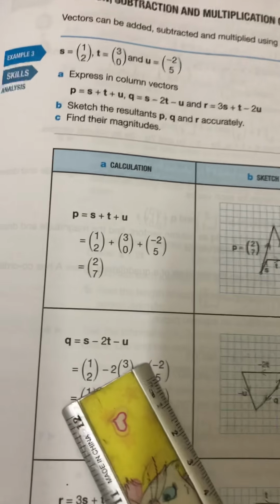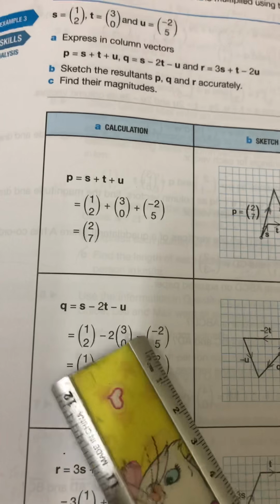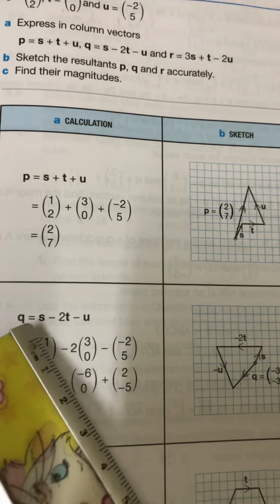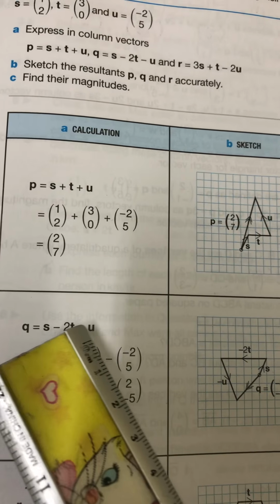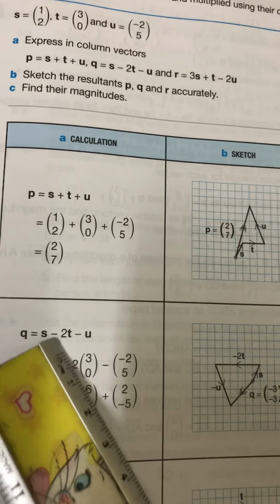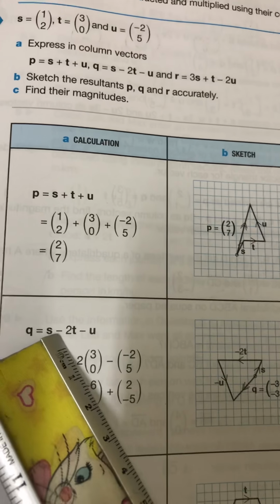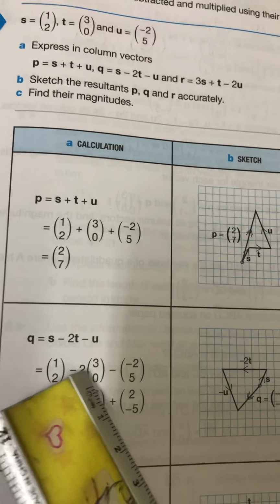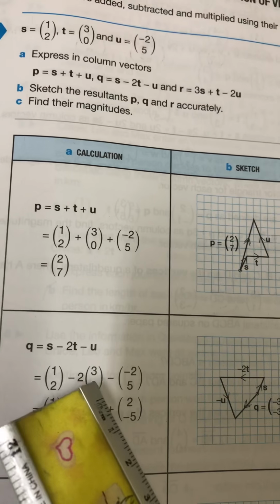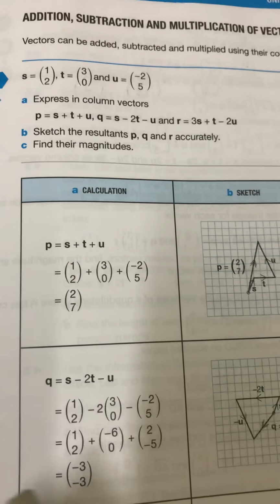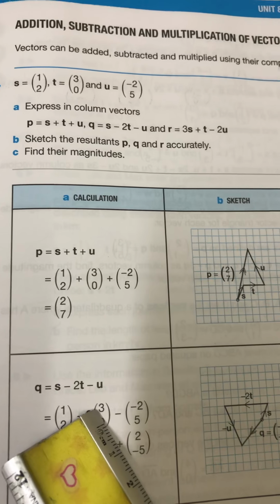And here, in case of subtraction, take care please with me. Like I want S minus 2T minus U. That is to say, I'll take vector S as it is, 1, 2, then -2 multiplied by the vector T, which is 3, 0, okay?